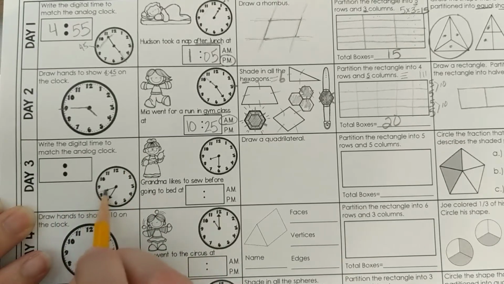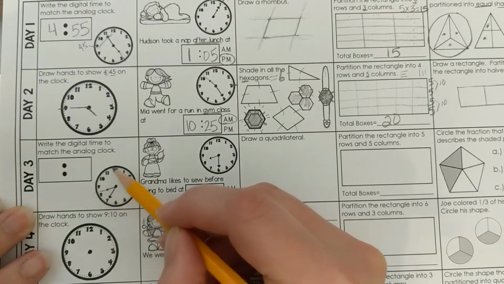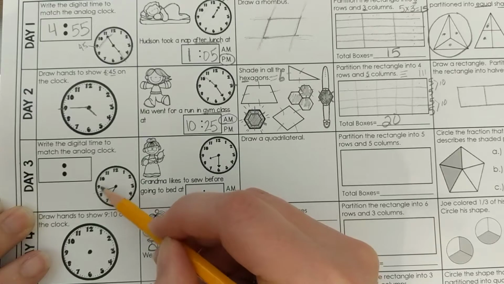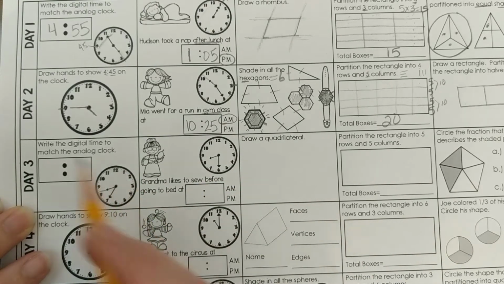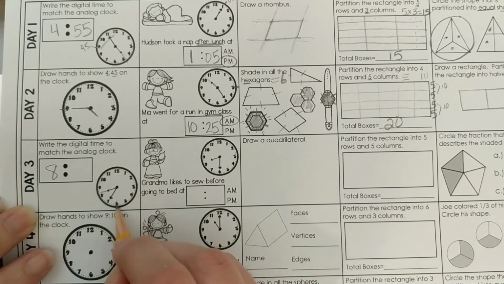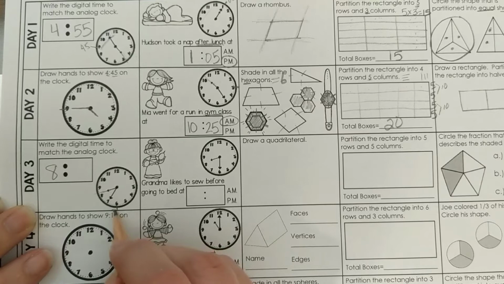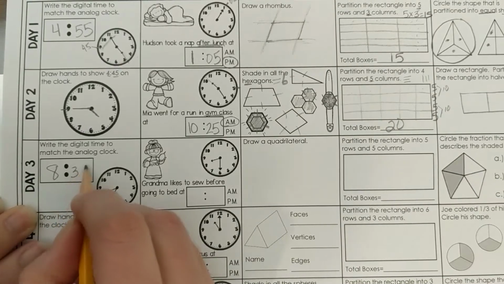It's in between the 8 and the 9. Okay, we're looking at the minute hand. It is getting closer to the next hour, but it hasn't reached it yet. It is still 8 o'clock. Now for the minutes. I already know down at the bottom is 30 minutes. So I'm just going to start counting from there. 30, 35. It is 8:35.